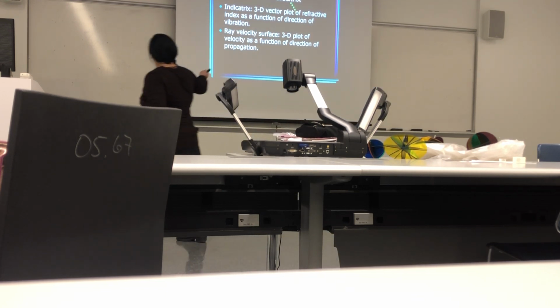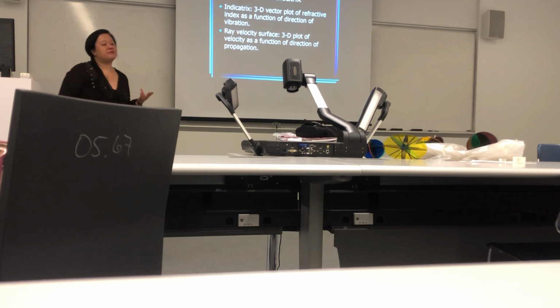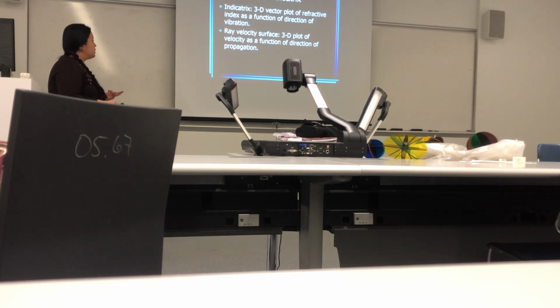So this is like a summary of how to distinguish the 2 kinds of figures that we spoke about. The ray velocity surfaces are a 3-dimensional plot of velocity as a function of direction of propagation. So the directions there were the light moving from this point to that point, whereas for the indicatrix, the directions we're talking about are vibrational directions. So you've got to think about these.